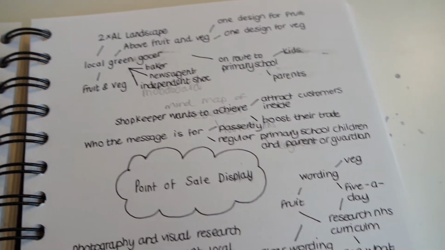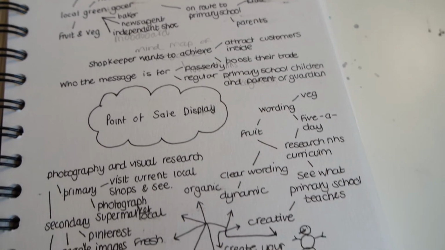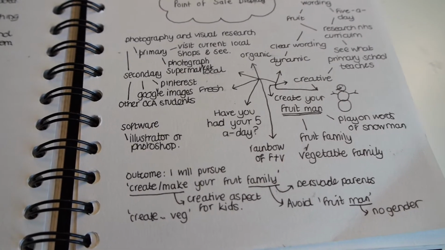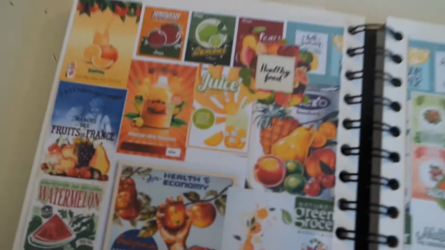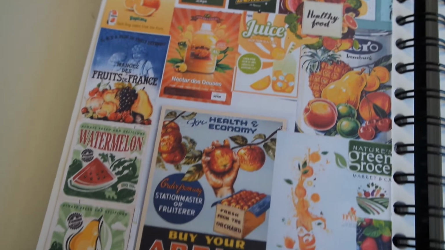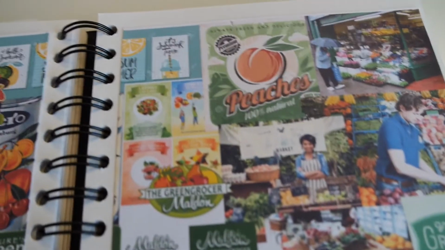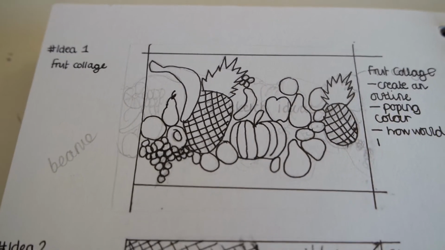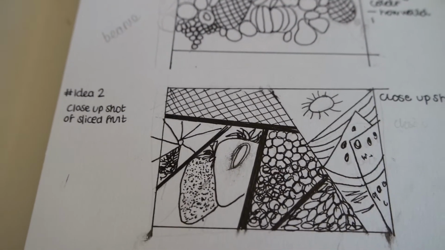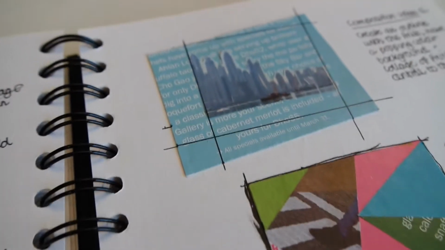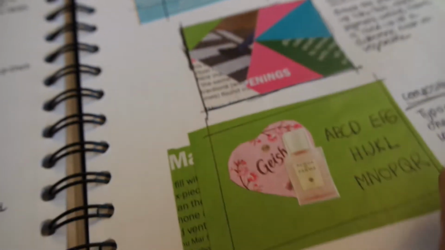I started the exercise point of sale display with a mind map. I explored the different ideas that I had. I created a visual mood board which has existing promotional materials for fruits and vegetables. I sketched out my strongest ideas. I experimented with the technique of collage to show the composition that I had in mind.